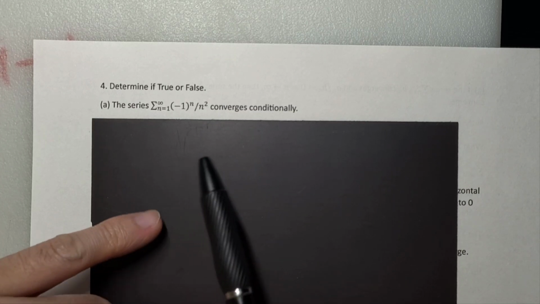Does the series converge conditionally or absolutely? This is probably what this is asking. Is it true or false? Or maybe it's not all convergent, actually. My bad. So let's just focus on if this is true or false. Does this converge conditionally? Does it not?